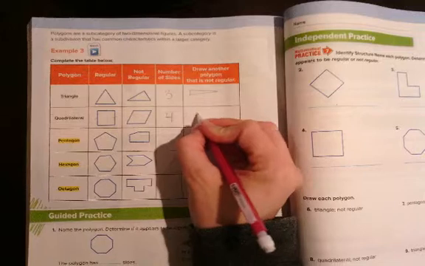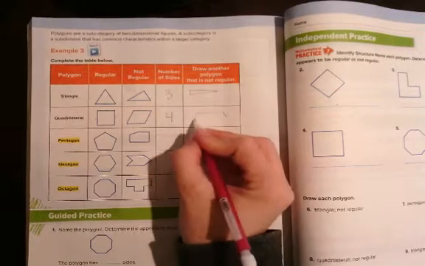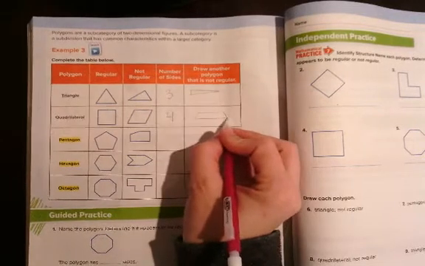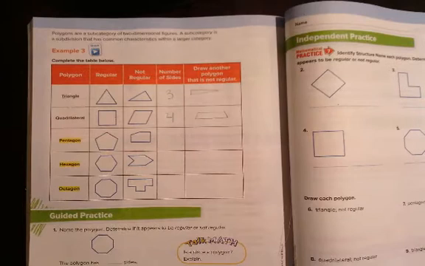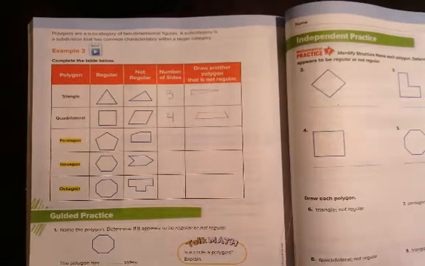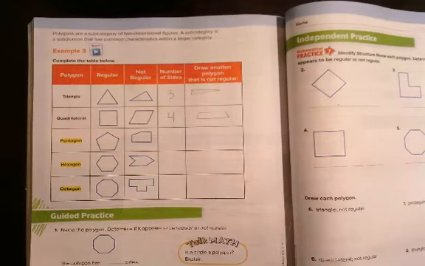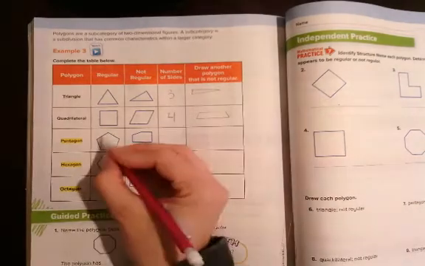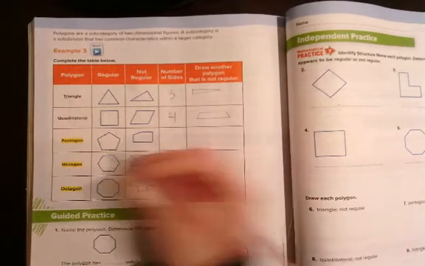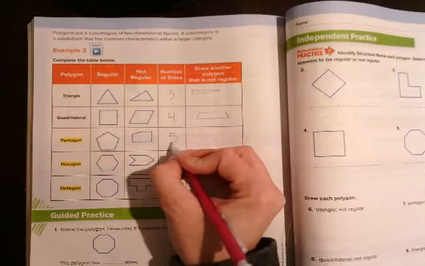Another quadrilateral that is not regular would be like this. 4 sides, closed shape, all straight lines, but the sides aren't congruent, are not congruent. Okay, pentagon, that's like we looked at before. The Pentagon building is named for its shape. It's a pentagon with 1, 2, 3, 4, 5 sides.